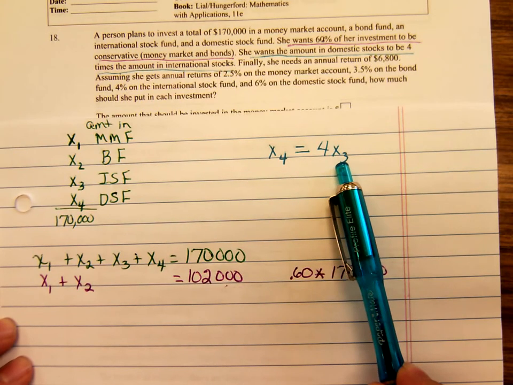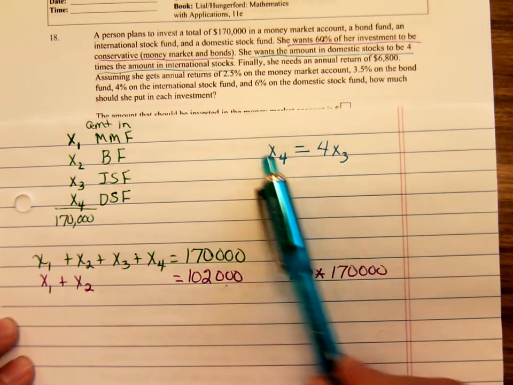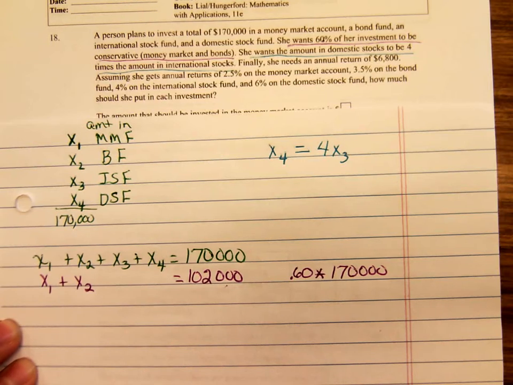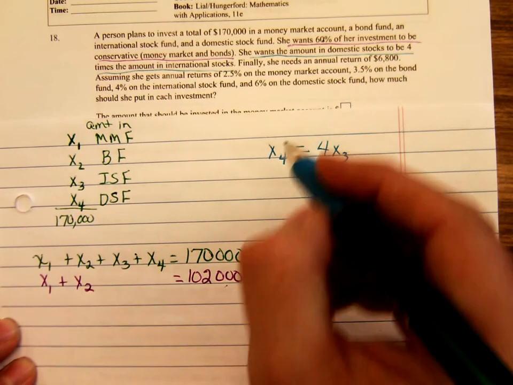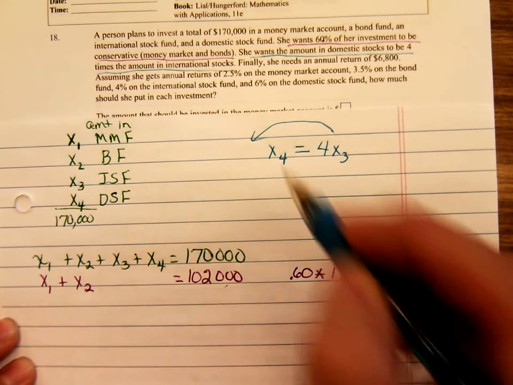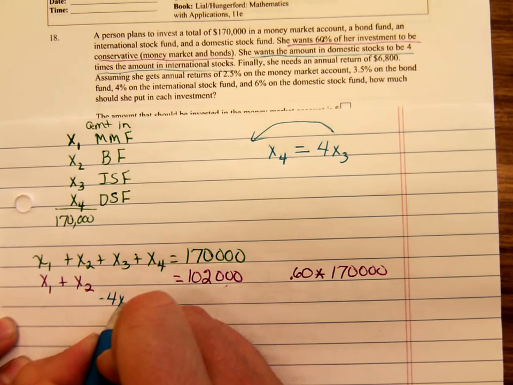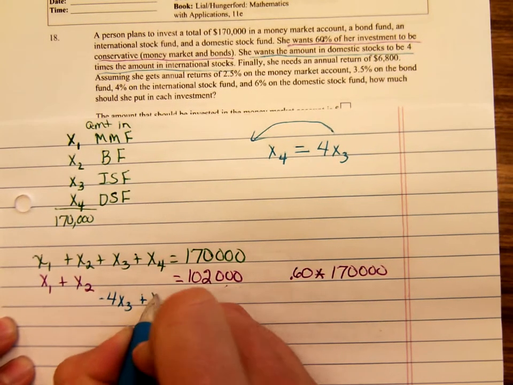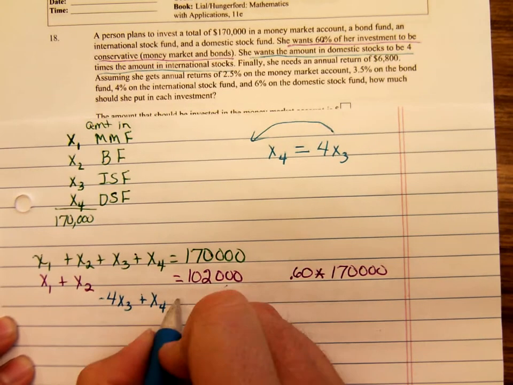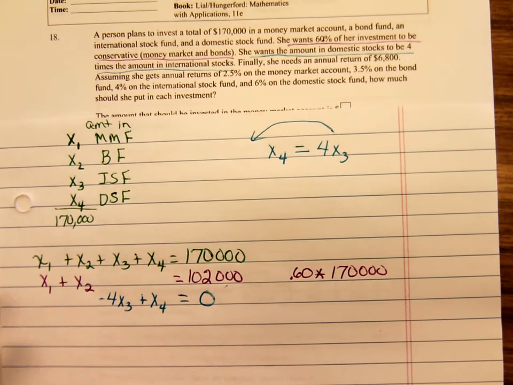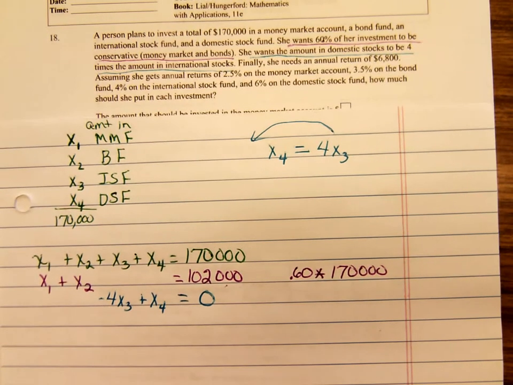That's not how we need it written in order to punch it in. We need all the variables lined up. So I would move this over, and we'd have negative 4x3 plus x4 equals 0. And we still need another equation. We have 4 unknowns, so we should be expecting 4 equations.